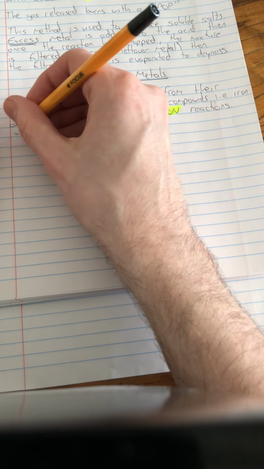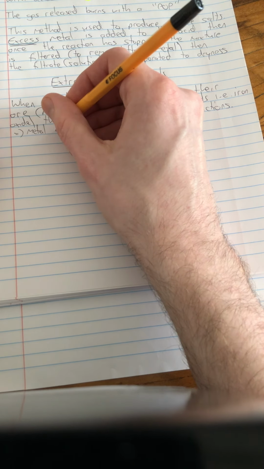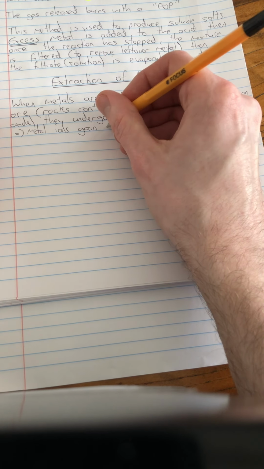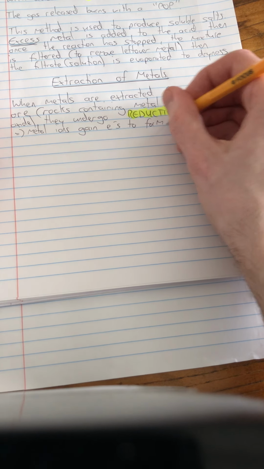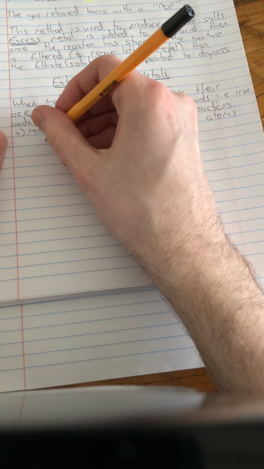What that means is that the metal ions gain electrons to form metal atoms. That's the whole point of reduction. It's all about gaining electrons, but I'll go into a lot more detail about that in a future lesson.